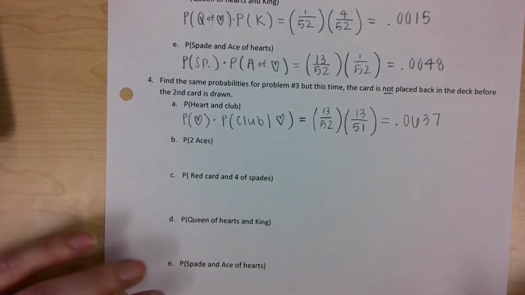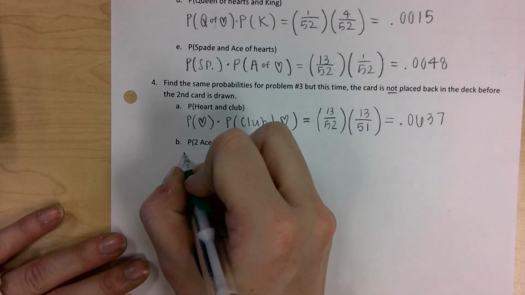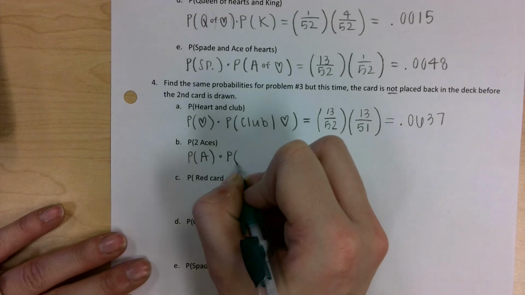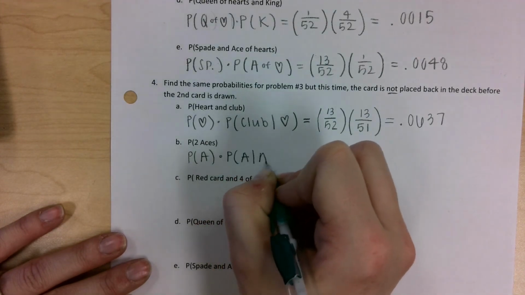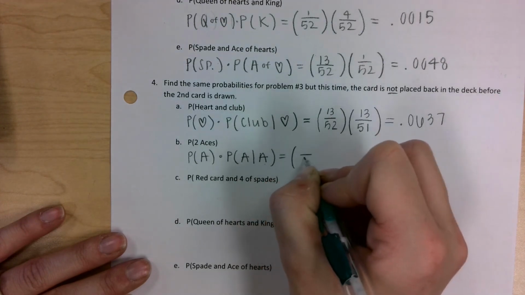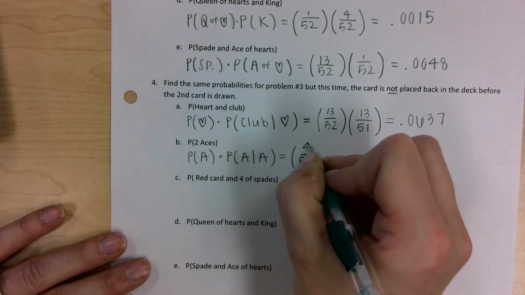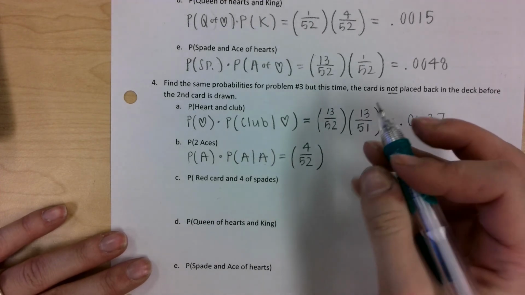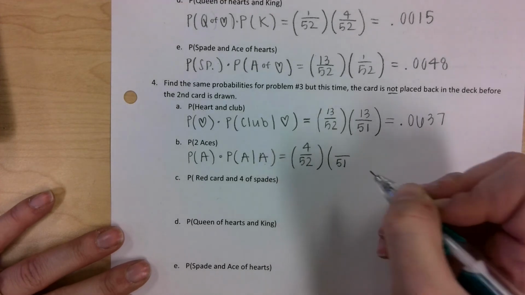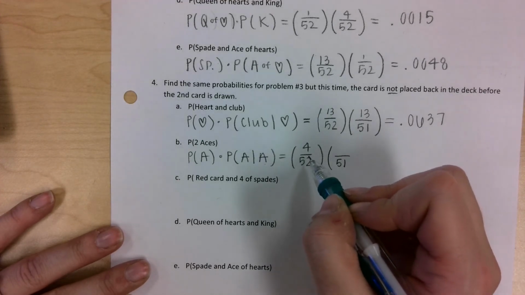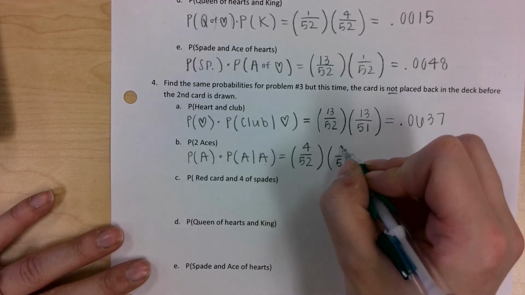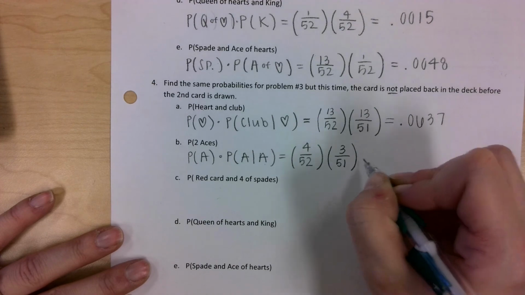Okay, on the next one, I need to have 2 aces. So I'm finding first the probability of picking an ace, and I'm multiplying it by the chance that I get an ace given I got an ace the first time. On the first draw, there's 52 cards available. 4 of them are aces. Now on the second draw, there's 51 total cards because 1 is in my hand, but there's actually 1 less ace now because this first card I'm assuming was an actual ace. So now there are only 3 aces left for me to choose from.